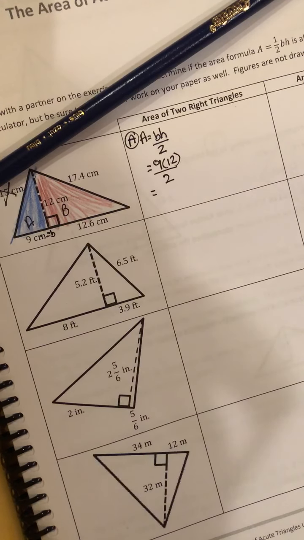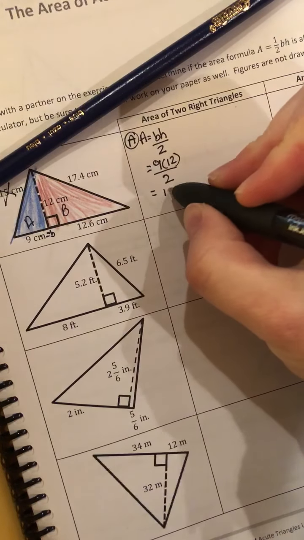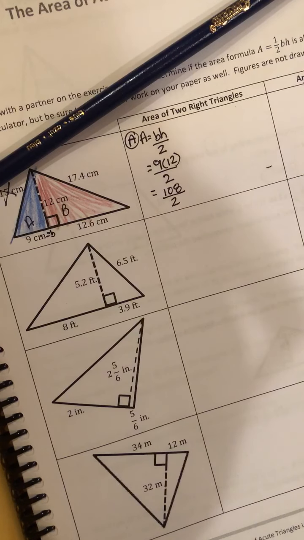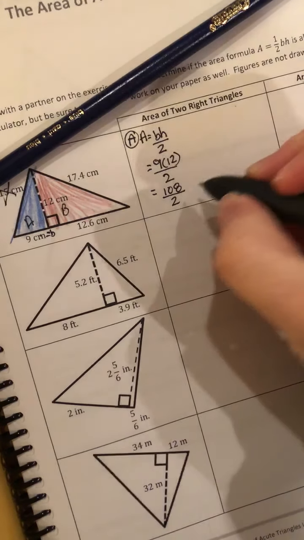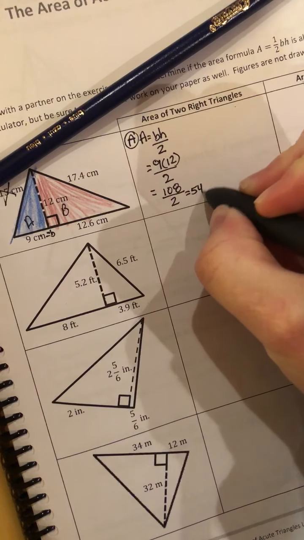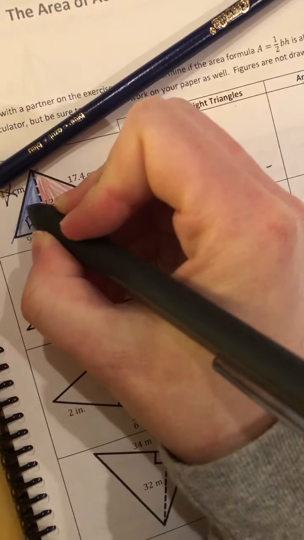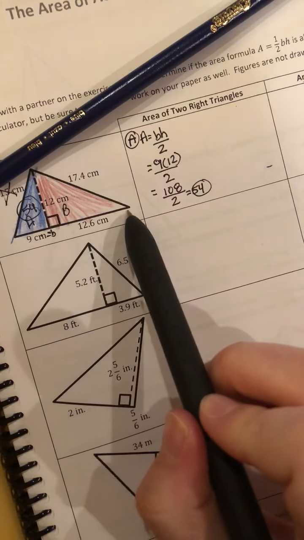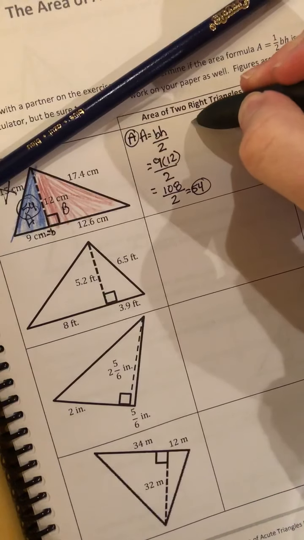And this is where you would use your calculator. If you don't know 9 times 12 is 108, you can type it into your calculator, but you must show it. And then type 108 divided by 2 into your calculator would give me 54. So I'm going to say 54 and circle it in there. So now I'm going to find the area of triangle B.